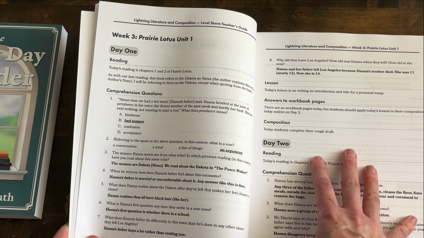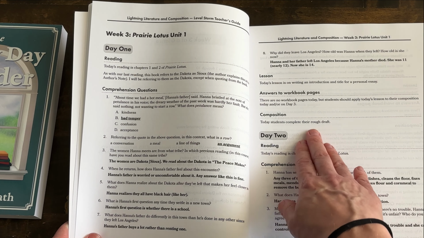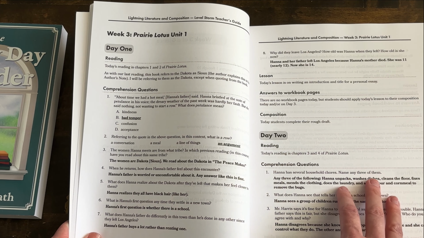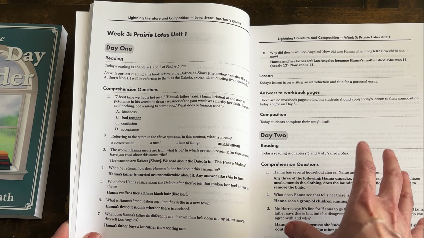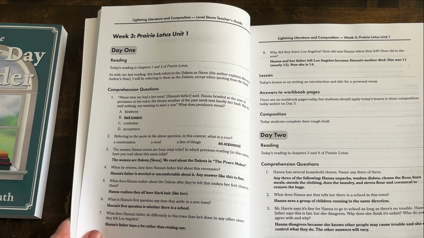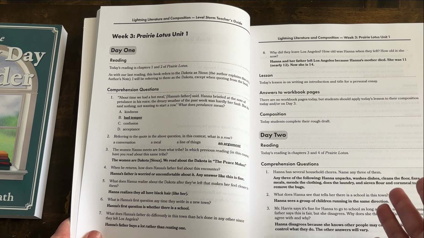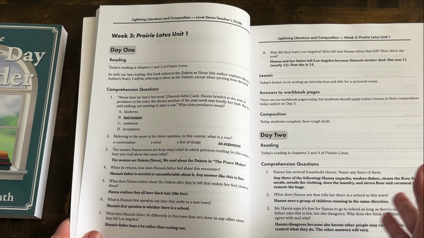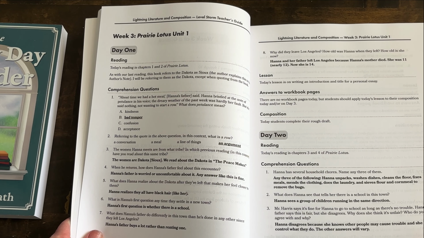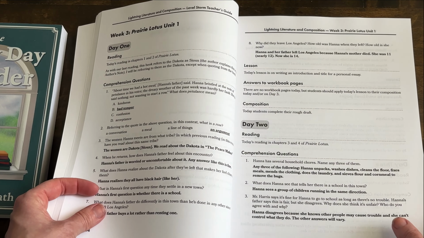The entire time that we've used Lightning Literature, we started using composition with the first level, but then I very quickly realized it wasn't explicit enough instruction for me to teach her how to write. From what I know, they do have extra pages that you can request from them directly, supposed to give you a more expansion on composition for each level.